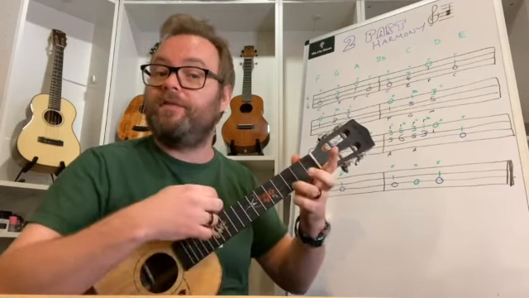Now, it's all to do with something called a perfect cadence. What's a cadence? A cadence just means the end of a piece of music or the end of a phrase. So if I was to strum the end of this song, it would go like this. The chords are F, but these are the most important two, the two that finish it, C to F, C to F. So a cadence just means the last bit of a phrase.